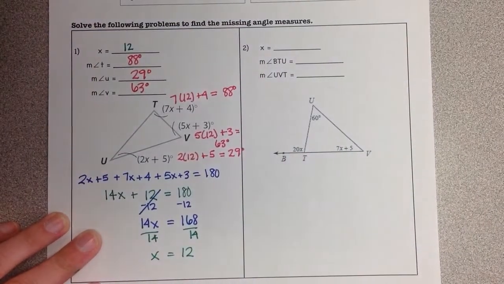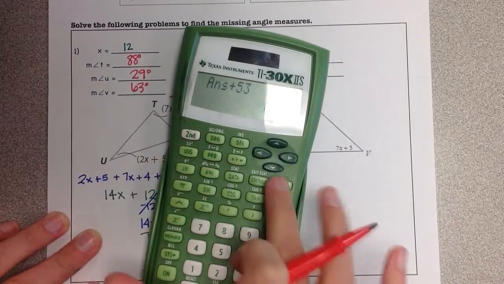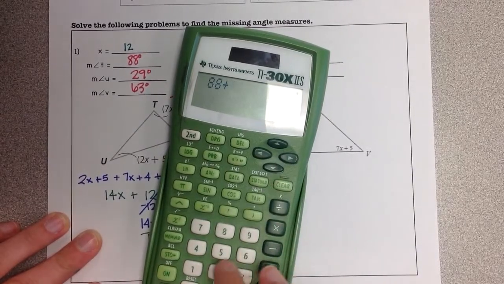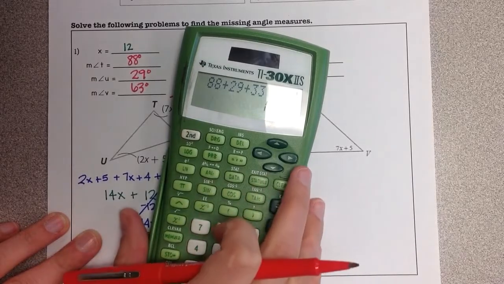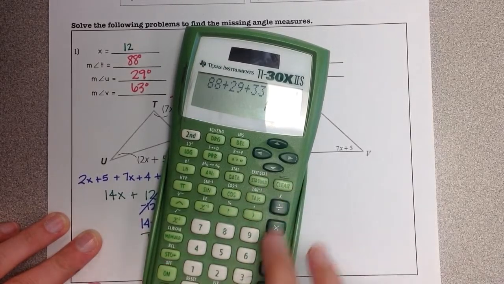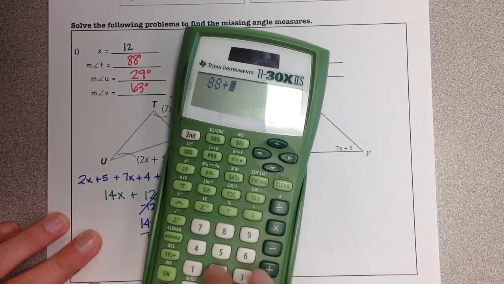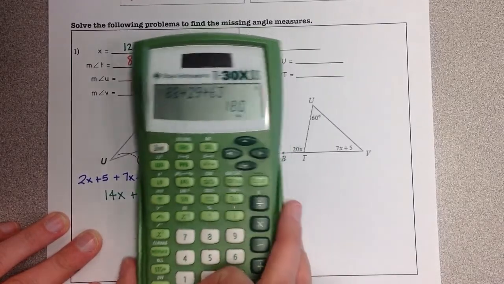But then I'm going to double check to make sure I didn't make any silly mistakes. 88 plus 29 plus 63 gives me a total of 180, which should be the sum.